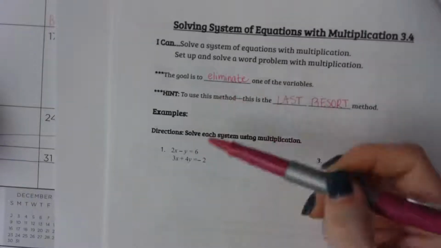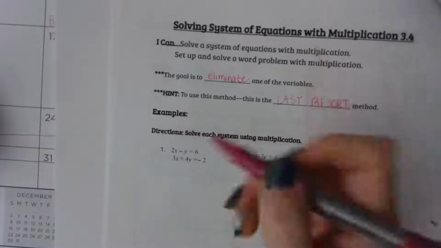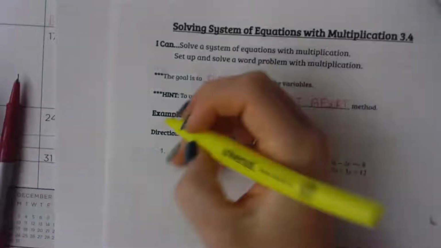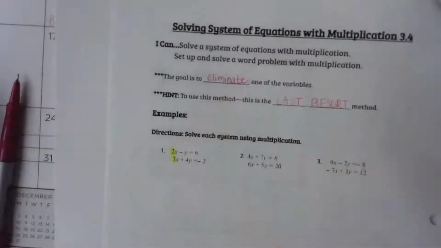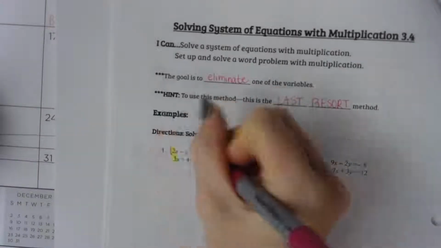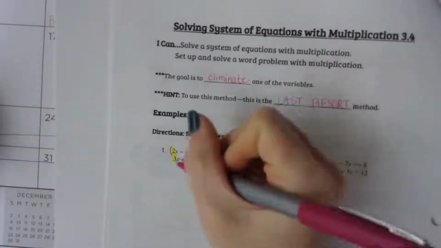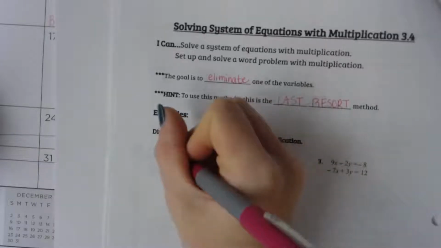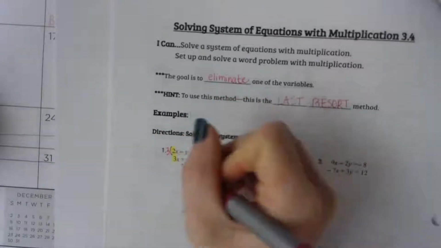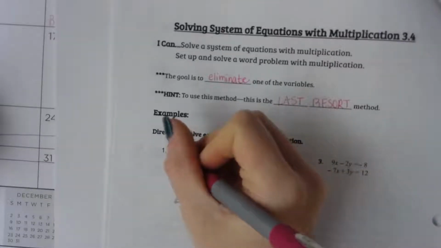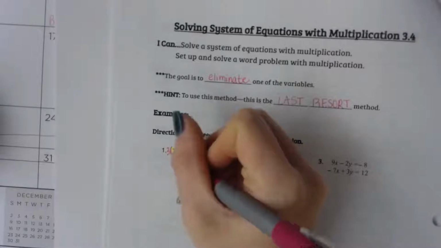So first way is you just look at the leading coefficient of your x values, and you will multiply the top one by what the bottom coefficient is. So I would multiply this one by 3. And then the bottom, you'll multiply by what the top coefficient is.